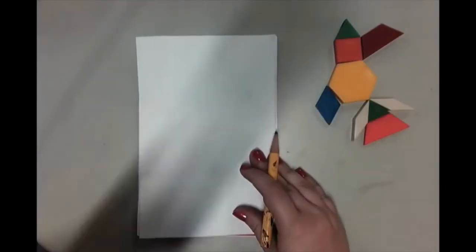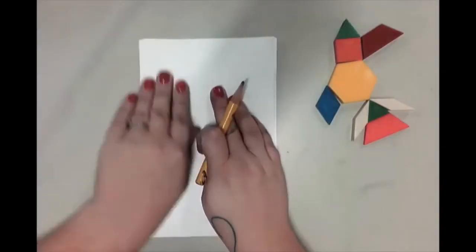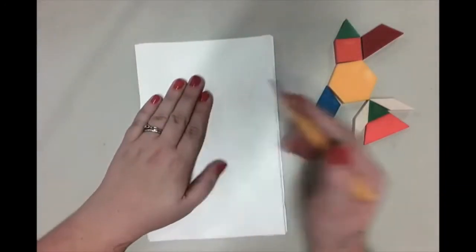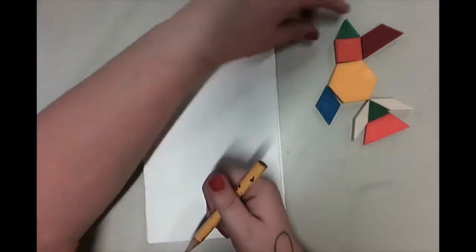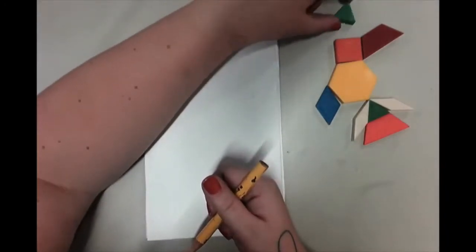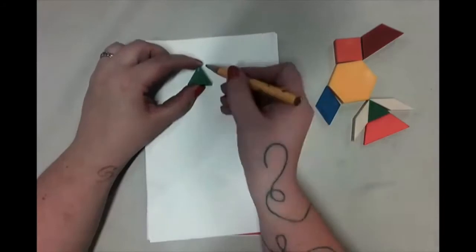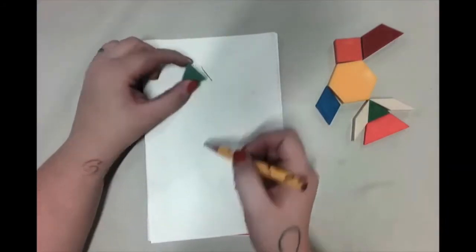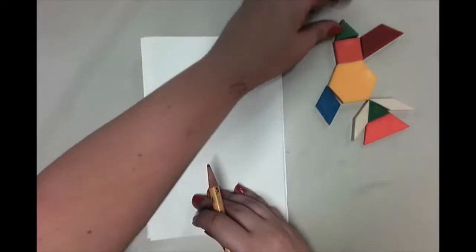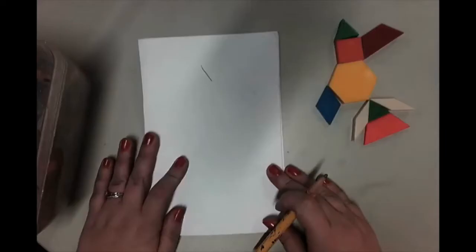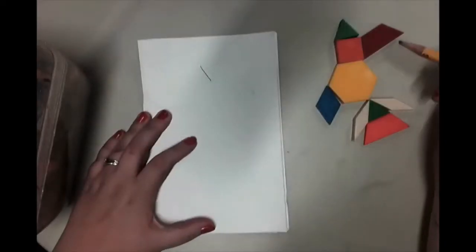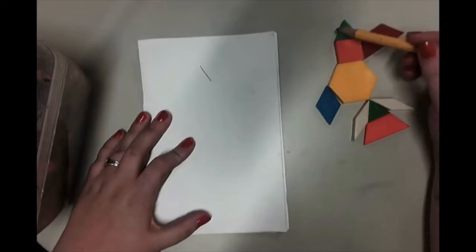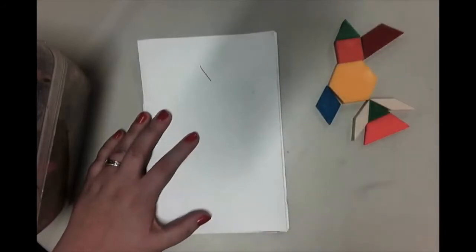So some of these shapes look like they might be hard to draw, and I want it to look just like this, but here's the deal. You may not trace the shapes. By that I mean you don't pick the shape up and draw around it. Instead, you're going to draw what you know the shape looks like. I'm going to look at the shapes, count their number of sides, and draw it like I see it.